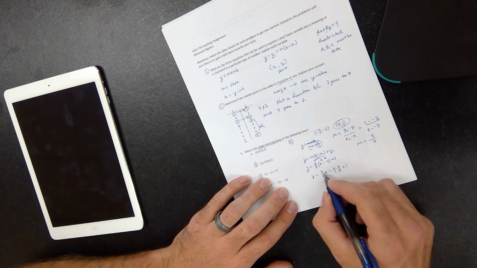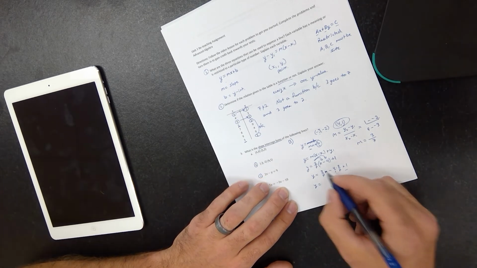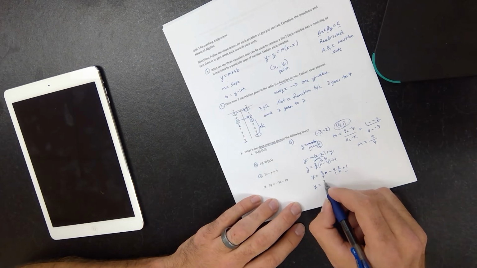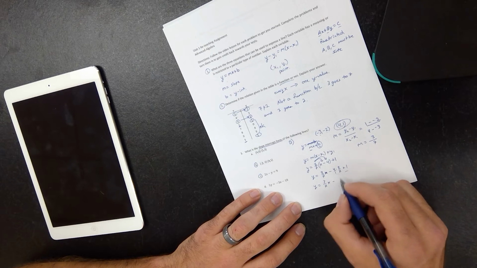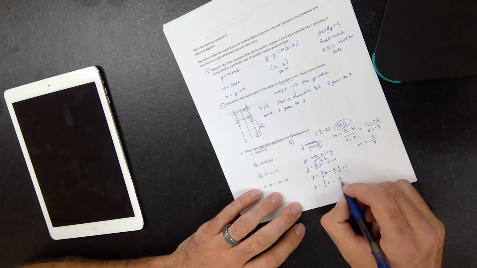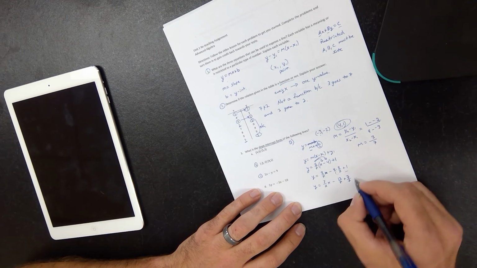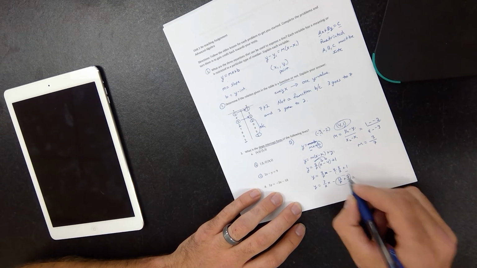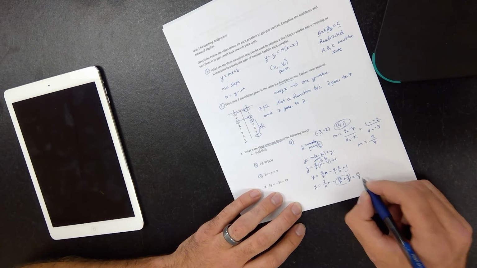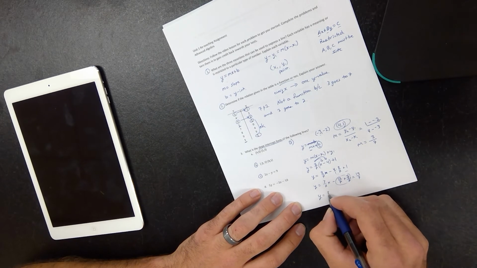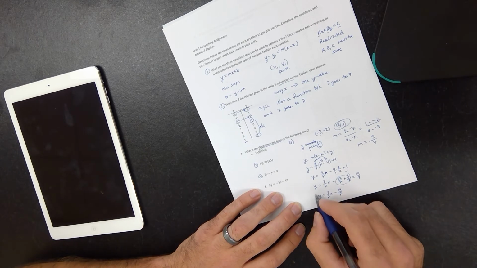Now I've got my x term, and I have these two constant terms, and you put those together. y is equal to 3/7 x minus, 4 times that is going to be 12/7, plus 1. Now 1 is the same thing as 7/7. So we can combine, they have a common denominator: 7 minus 12 over 7 gives us negative 19 over 7. My final answer would be y = 3/7 x - 19/7. Okay, so that's part B.